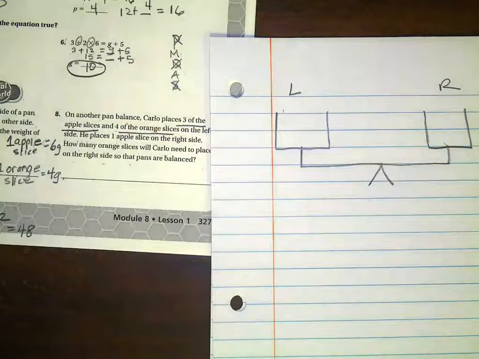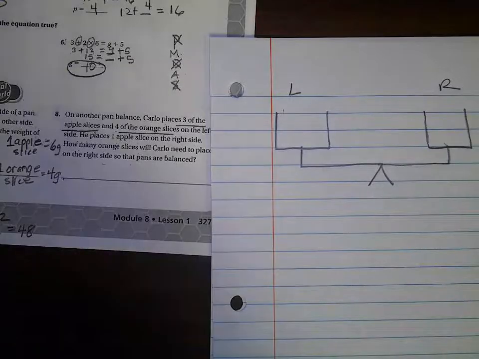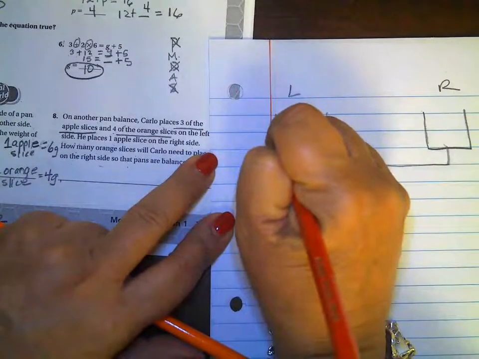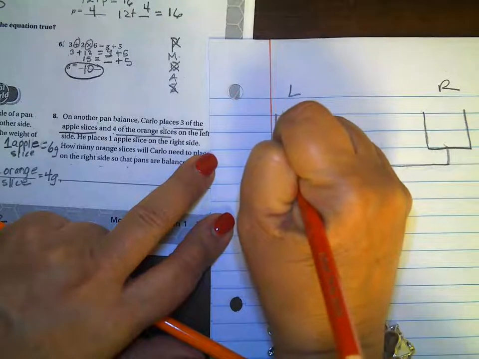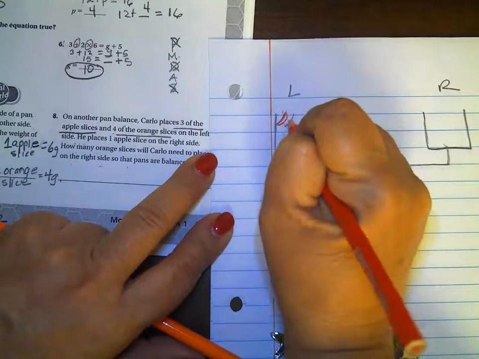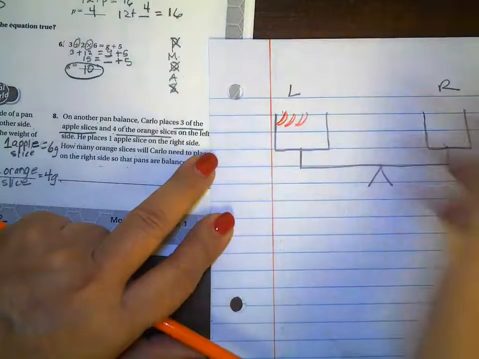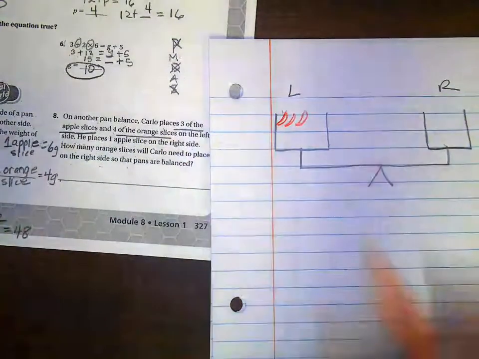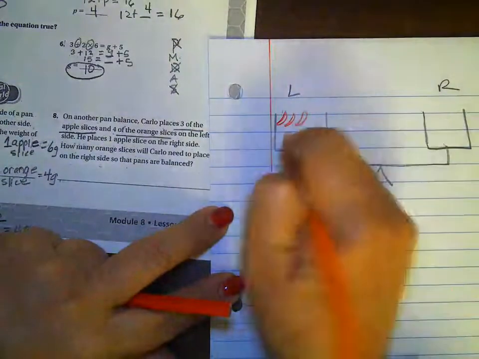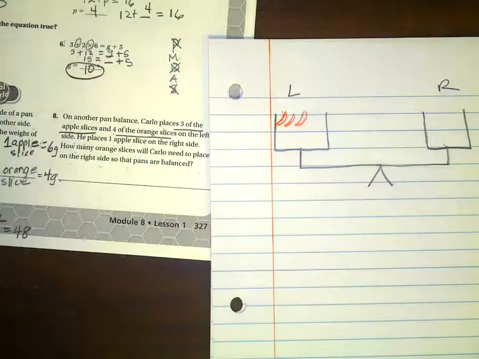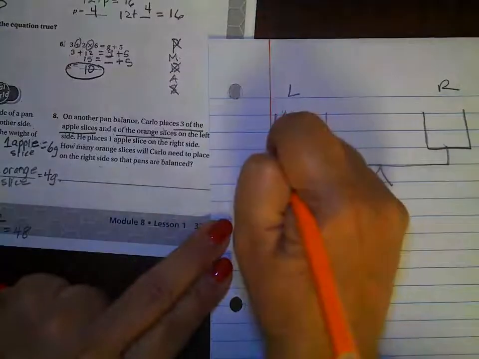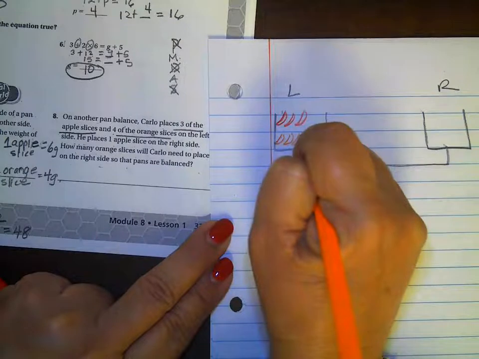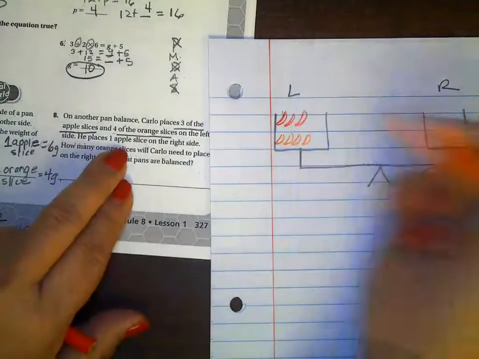I will do that in red. Okay, so I have my red and my orange. So I have 3 apples, the slices. So I'm going to kind of make a slice. 1, 2, 3. Okay, and mine's a red apple. Then I have 4 orange slices. So with my orange color pencil, I didn't get one that was sharp enough. Let me get that. Okay, so this one's a little bit better. I have 1, 2, 3, 4. Okay, so I'm done with that one.